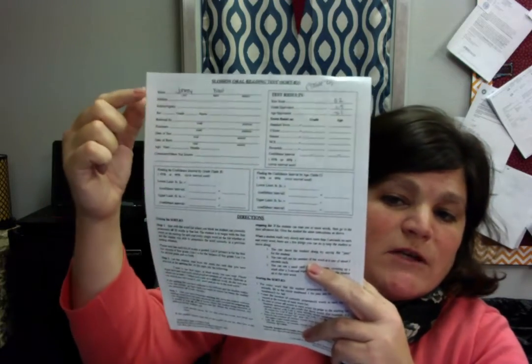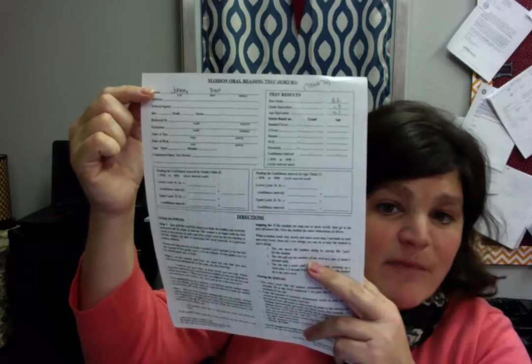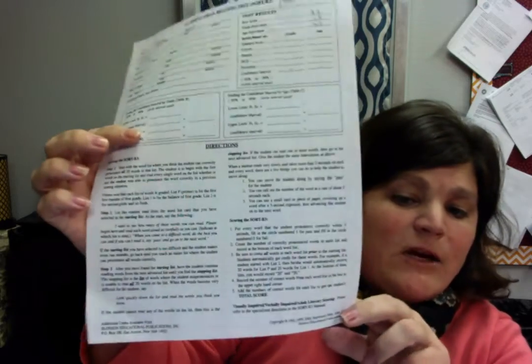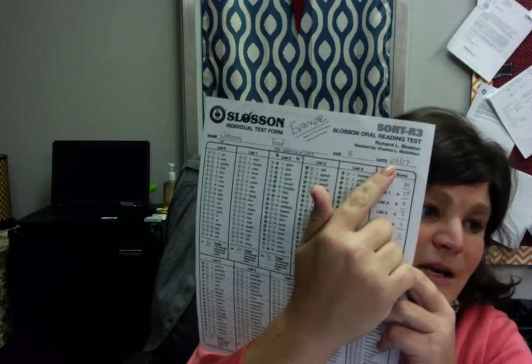You will need to put the student's name at the top, and here are the directions on the back if you forget what you were doing. On the front, you're going to put the student's name, their age, and the date you tested.